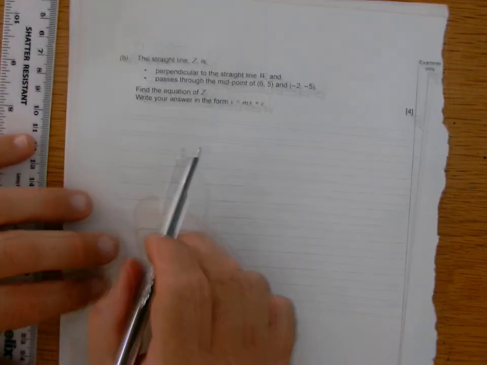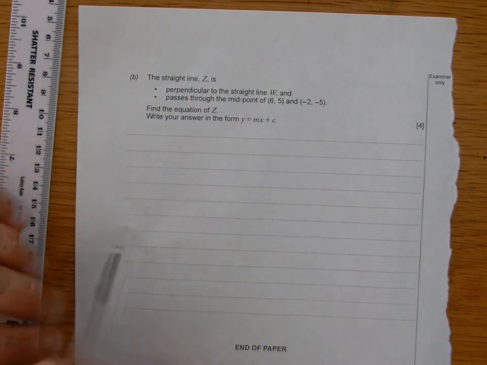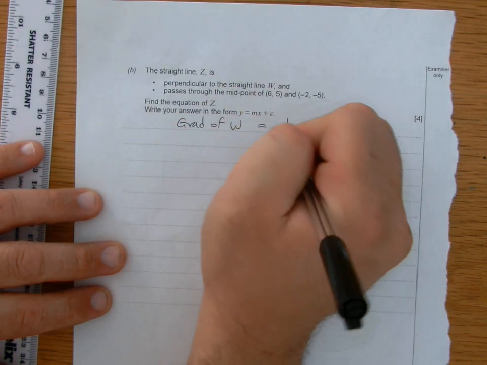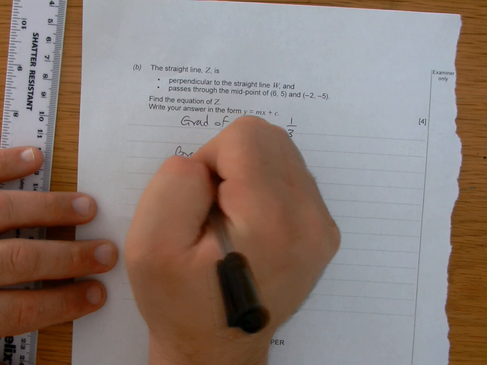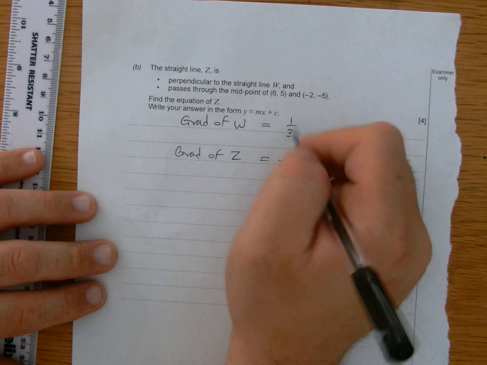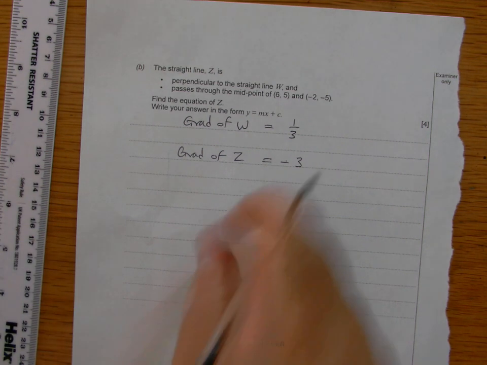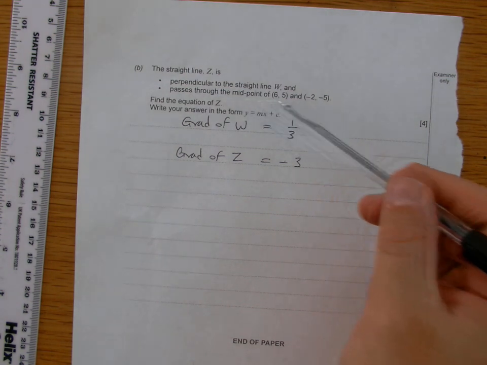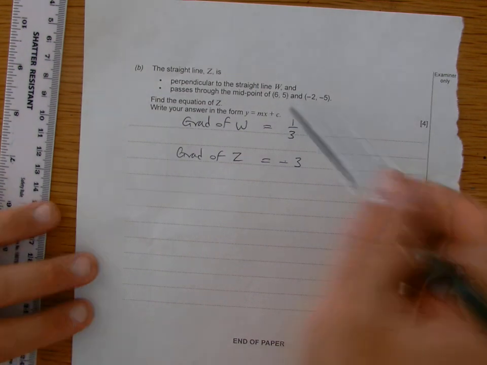On the next part then, we've got another line Z, and we're told that it's perpendicular to the straight line W. So of course, if we go back to the gradient of W, we know that is 1/3. So if it's perpendicular, then, if you remember, the gradient of Z will be the negative reciprocal of this. So if we flip this, you just get 3. So negative of it, so -3. We've got the gradient for the equation, but we also need the y-intercept. And it tells us here that it passes through the midpoint of these coordinates here. So let's work out what the midpoint is of those coordinates.